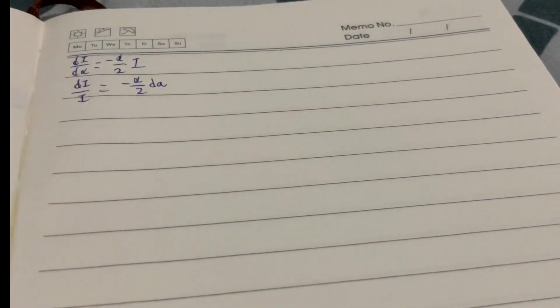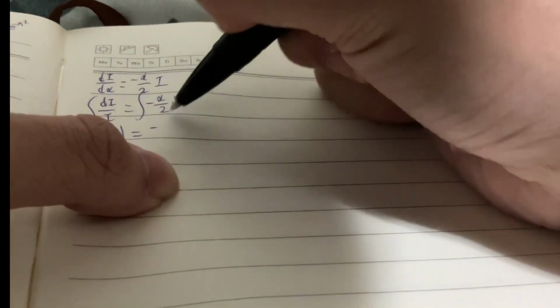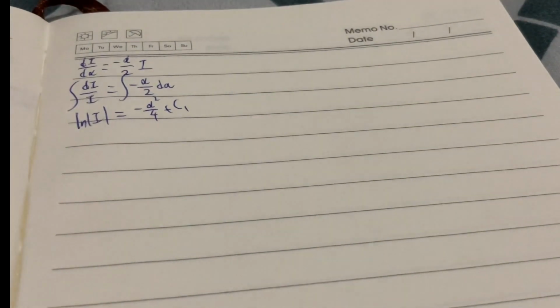And then here we can do the integral on one side. You will get ln of I is equal to negative alpha square, add 1 to the power and then divided by the new power, divided by 2, you get negative alpha square over 4 here. Add another constant c1 here.